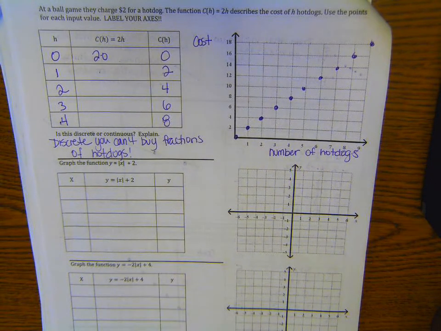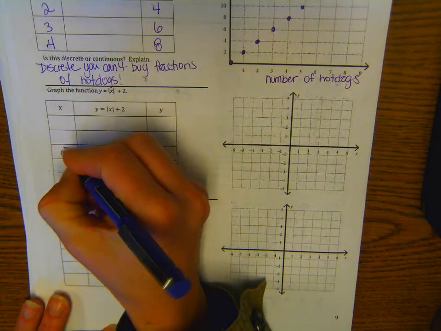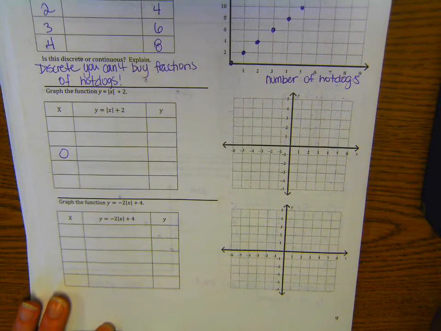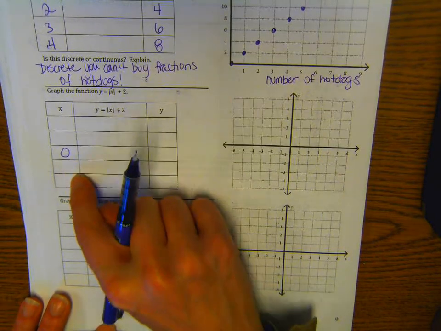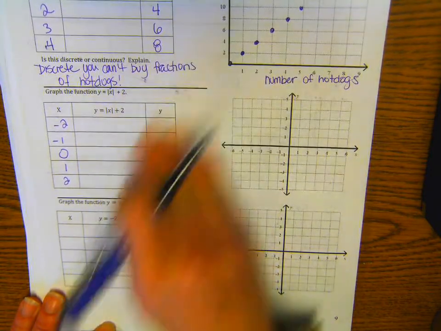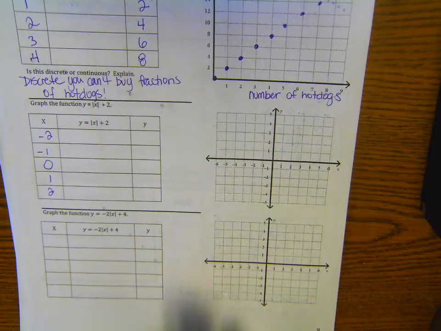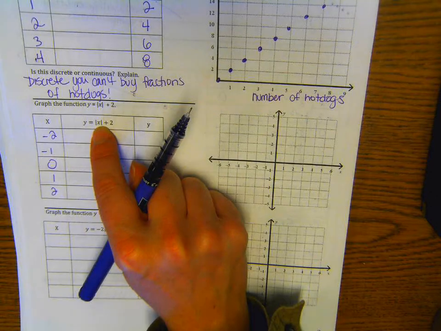Now, these two, do you see how I'm not giving you a word problem? My advice to you is when you're picking values to put in for your table, when I don't give you a word problem, you want to pick some positives, some negatives, and 0, and I would go in order. In other words, I would put 0 in the middle, and let's see, 1, 2, -1, -2, and then it's going to kind of go in order when you're doing that.